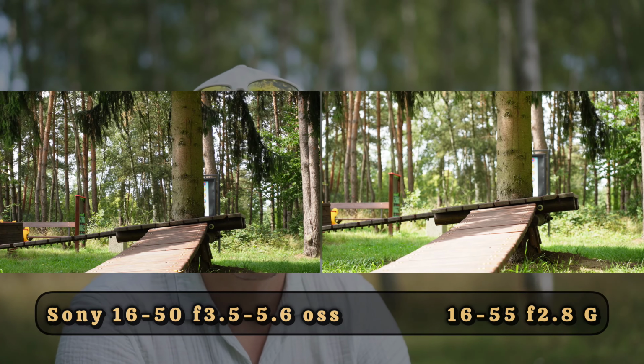And the second thing I am going to compare is the bokeh difference, and especially the bokeh difference on the wide open side. So it will be 16 at f3.5 on the kit lens, and it will be 16 mm f2.8 on the 16 to 55 f2.8 G lens. And I will go to the telephoto side and check 50 mm on the kit lens, which will be f5.6, and I will check 55 mm f2.8 on the Sony G lens.